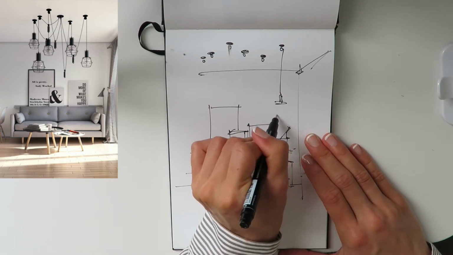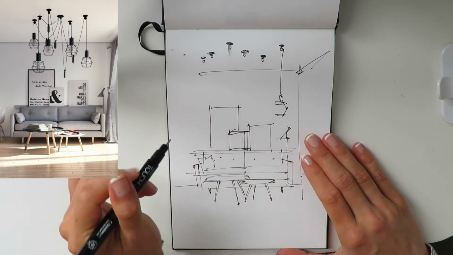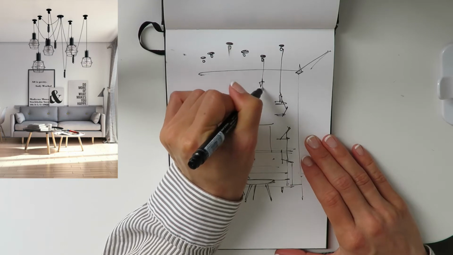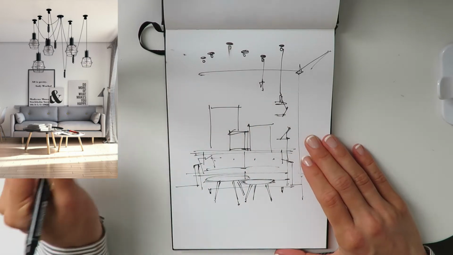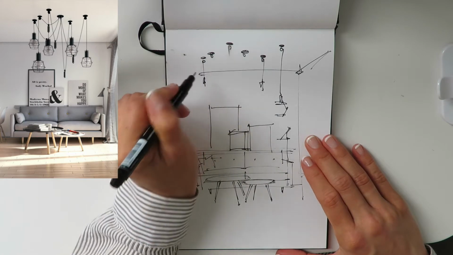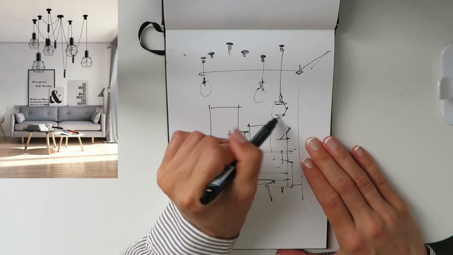Alright, so we are almost done with this first stage of sketching, which was outlining the basic composition and basic volumes of the objects. And if you are still not finished yet, you can pause the video and finish your drawing in lines.